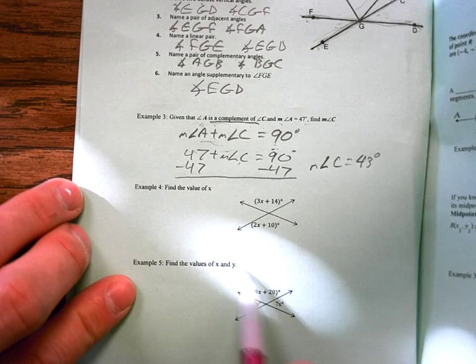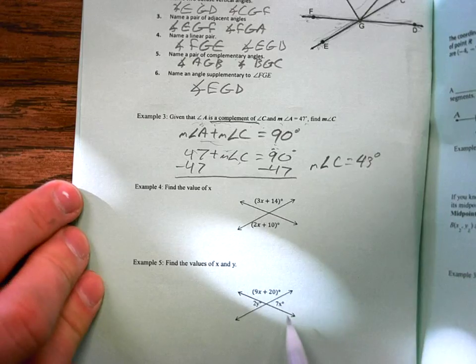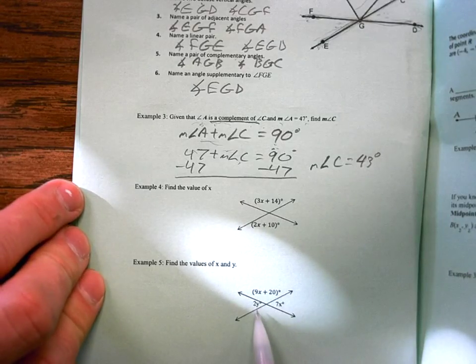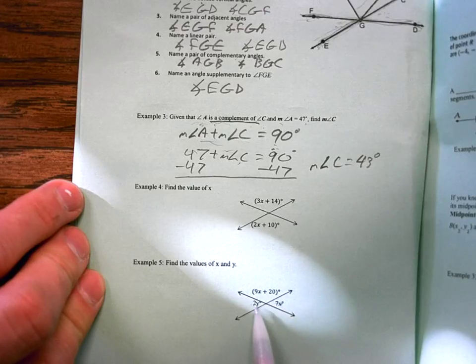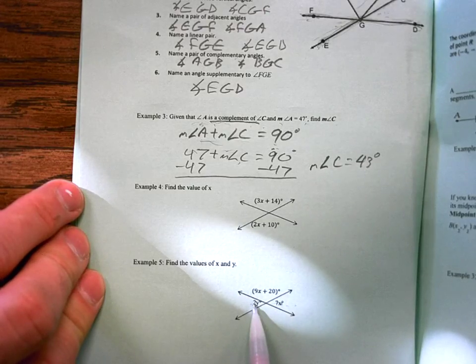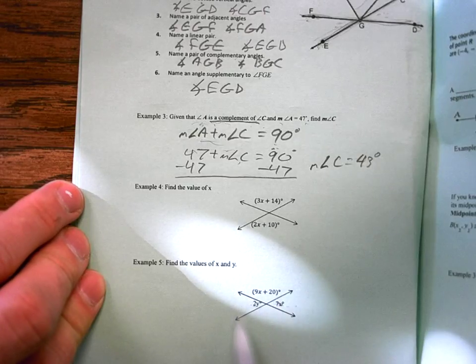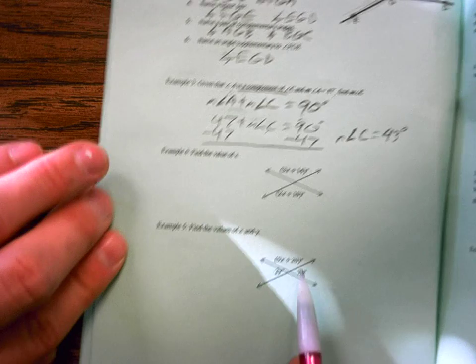Okay, find the values of X and Y. Oh snap. These angles are vertical, correct? If I set these equal to each other, I don't have a way of solving for Y or X. I need to solve for X first. How do I solve for X first?